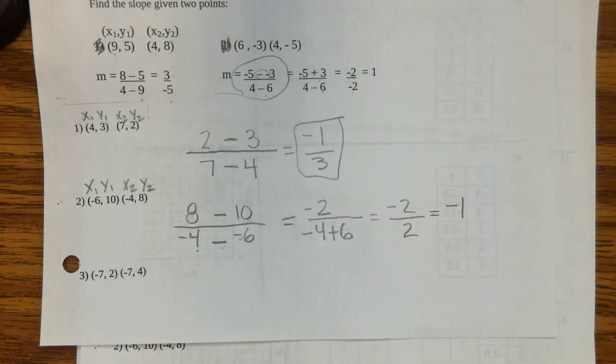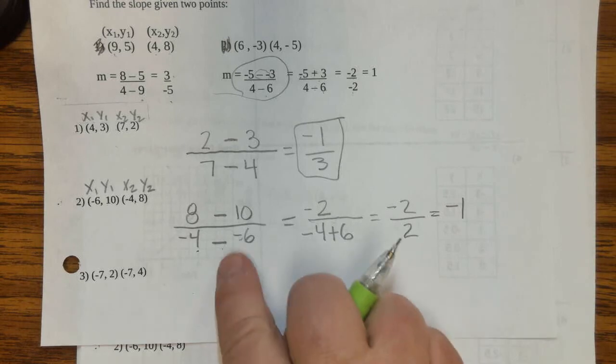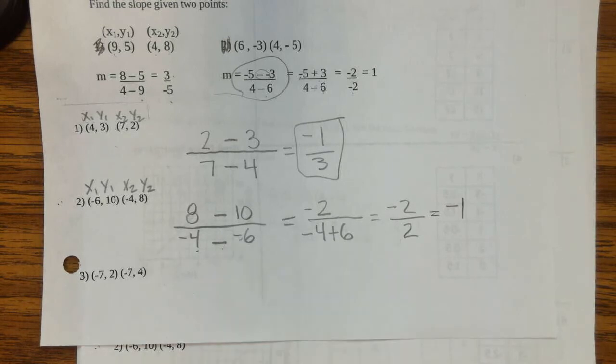A lot of you, that's all there is to it. You're making mistakes with integers. Some of you are getting numbers completely turned around. Some of you aren't putting this. And you can look at your work and see.